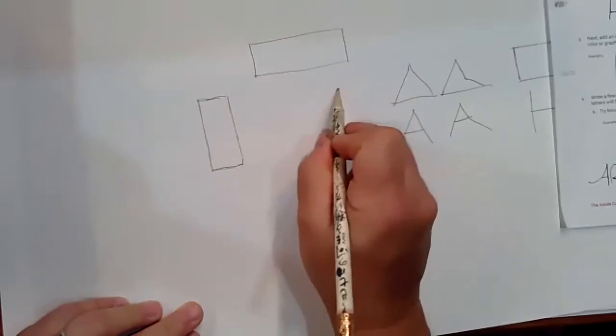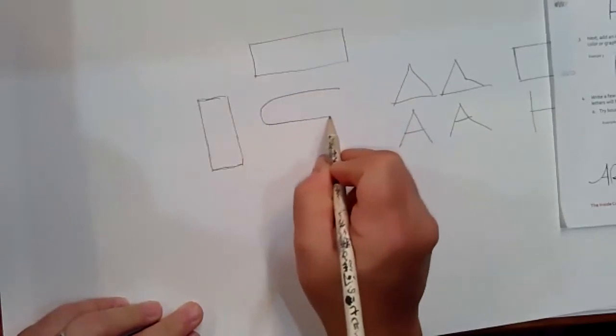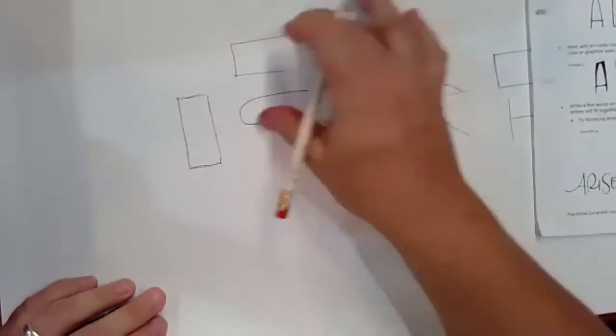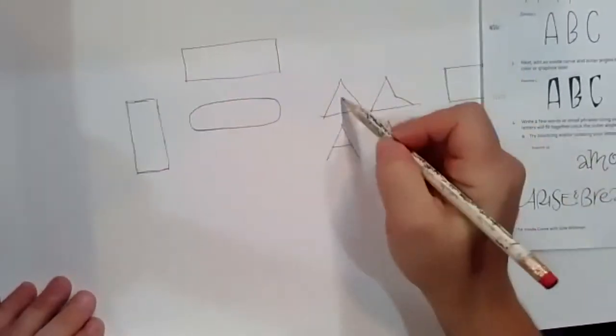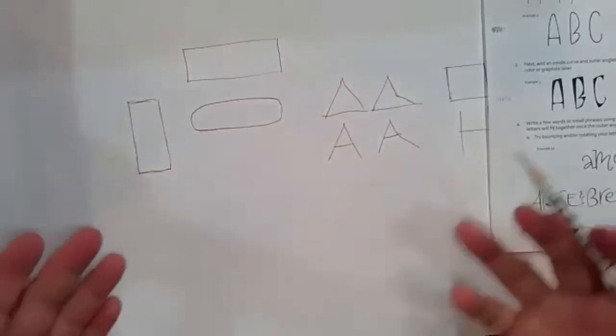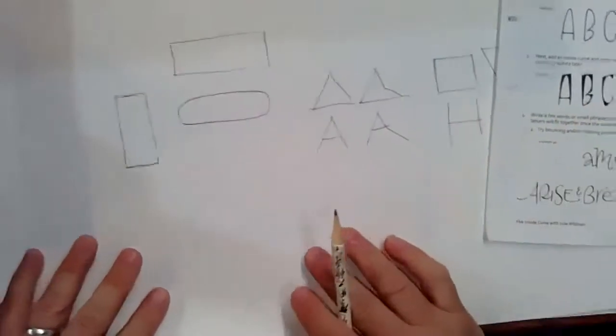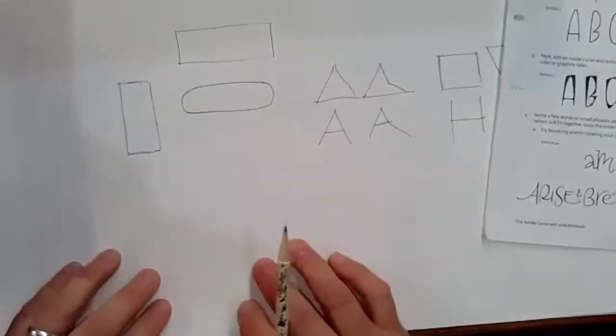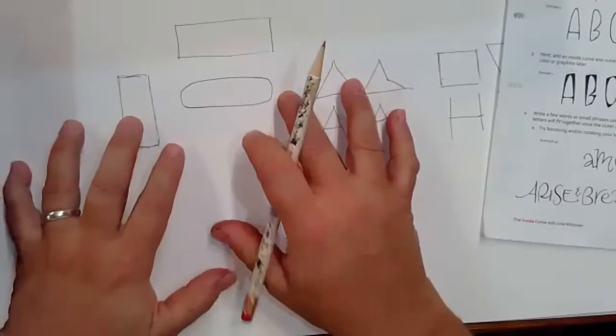Maybe you can take your oval, I mean your circle, and do something like this to it. Whatever shape you choose, whether it be a triangle, a circle, a square, and however you choose to distort it, let's see if we can create an alphabet within that distorted shape, okay?